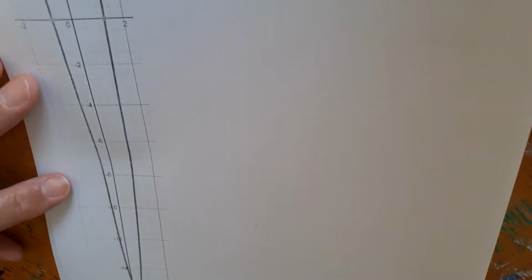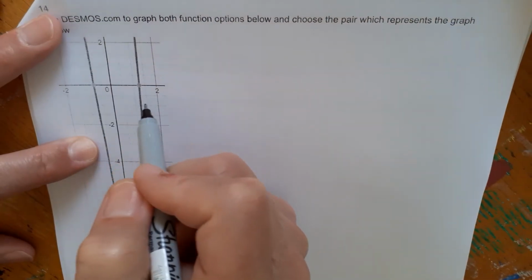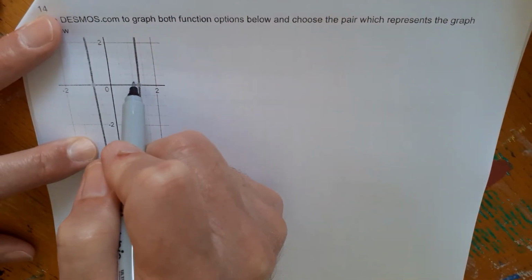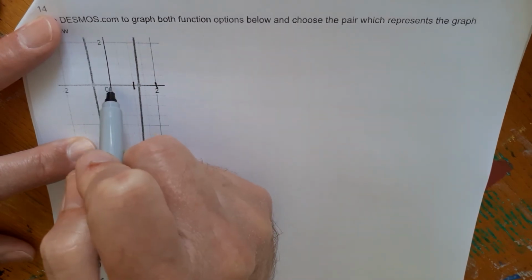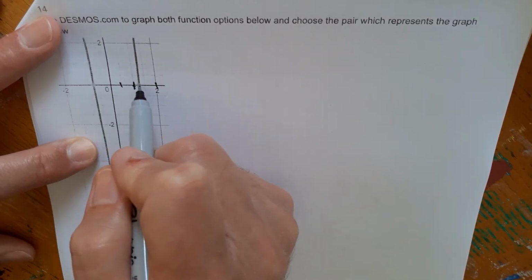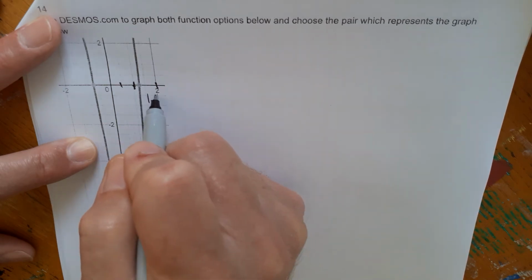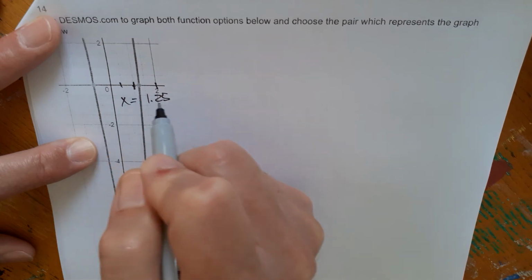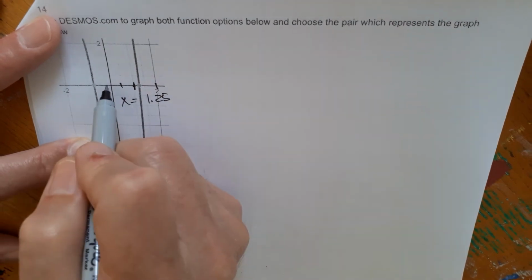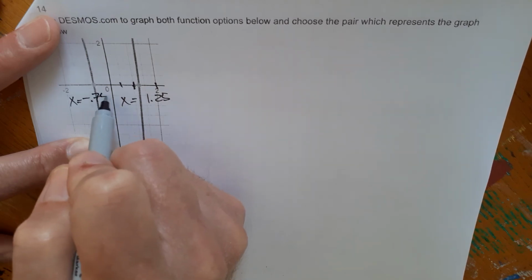answer in this case. Let's see, where does this cross? All right, here are my roots. This must be 1, and this must be 2. Every 2 tick marks is 1. So this is 1 point something. I don't know, 1.25? X equals 1.25 right there, and x equals, if this is 0.5, x equals minus 0.75.